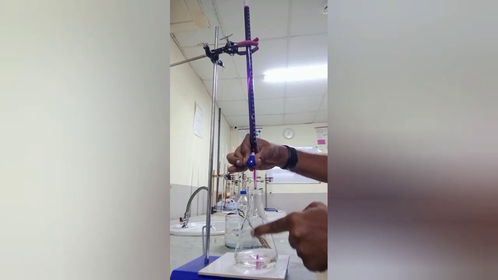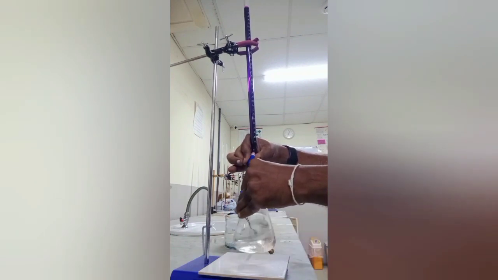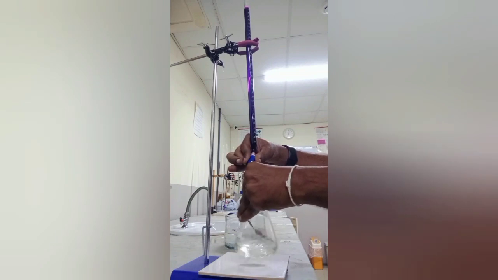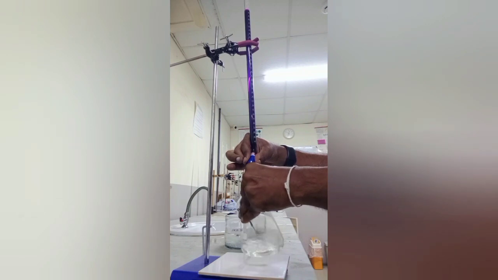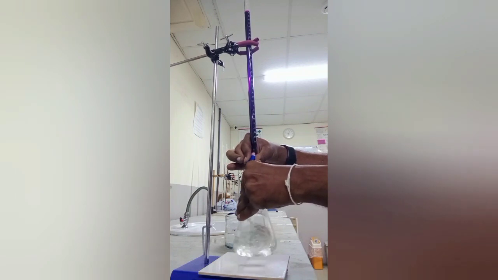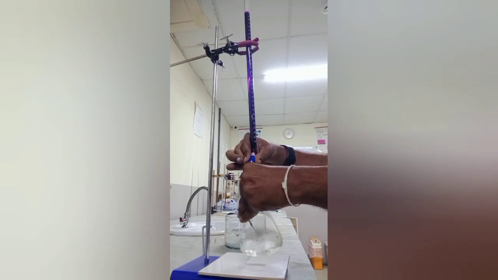It will bring wrong calculations, because the drop is not counted, and that leads to a wrong calculation. No need to see the burette reading. Your eyes should focus on the endpoint only.